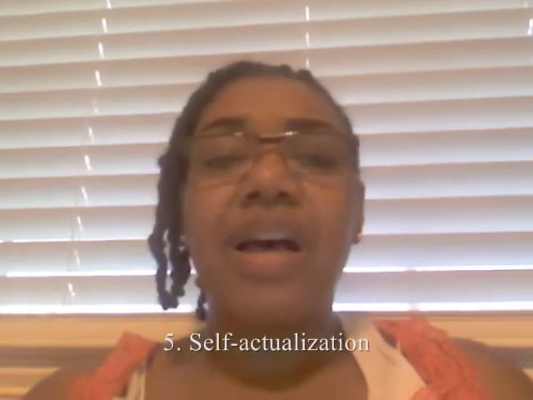The last tier was the actual self-actualization. This tier was literally where he felt like your creativity really comes out. A person's spontaneity, their morals, their problem-solving skills, their coping skills, their true uniqueness really shines through when all of these other foundations are established and they're able to reach the peak of this pyramid.